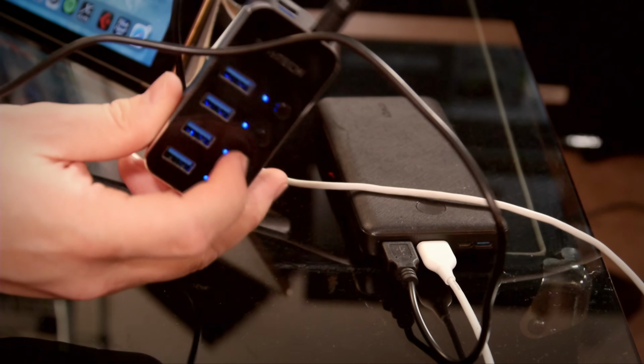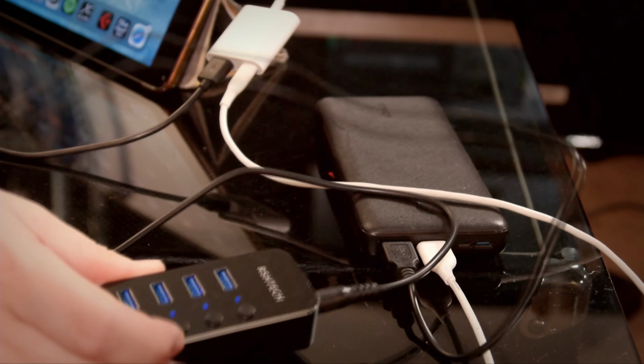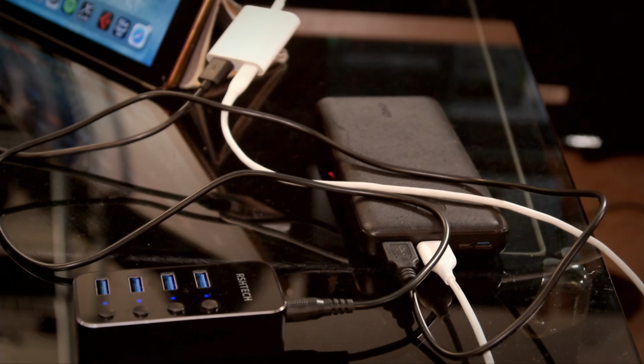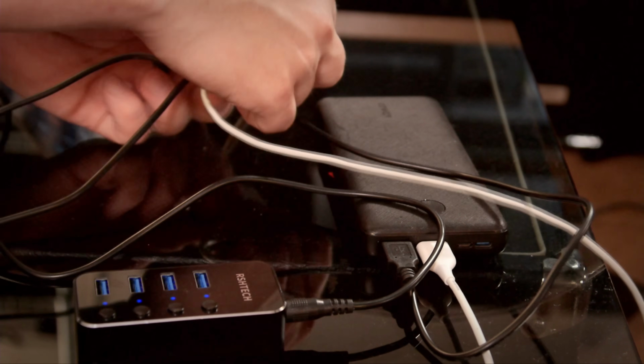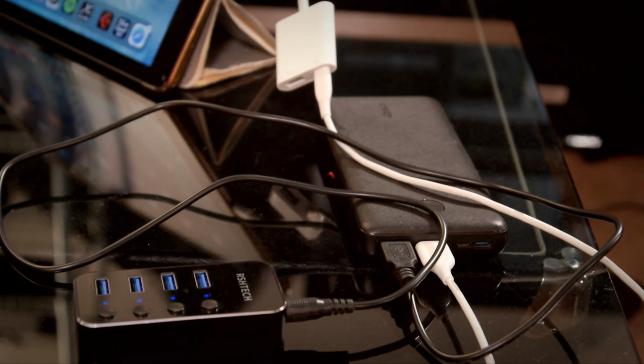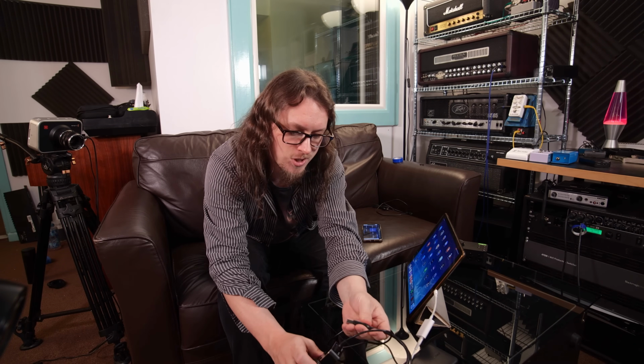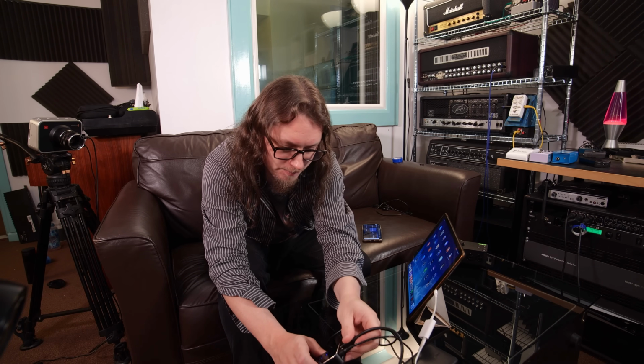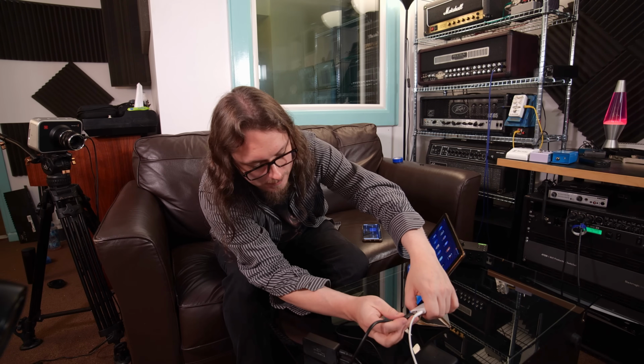That's not connected to anything yet, and these little blue lights have come on already. So the next step for me is to take the cable out from the Evo, which isn't working. Take the cable which came with the USB hub, get that in there.